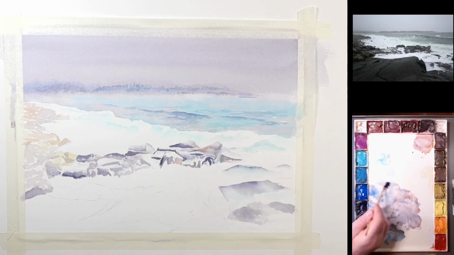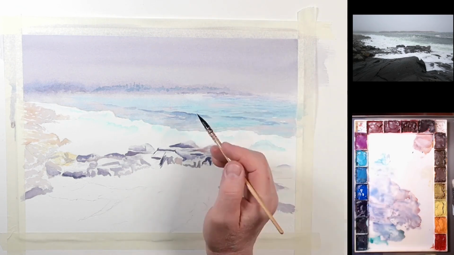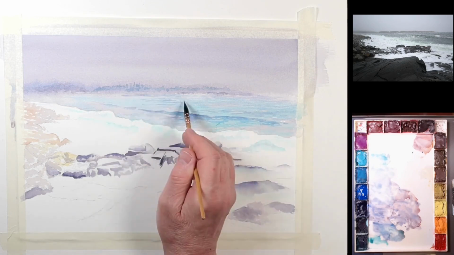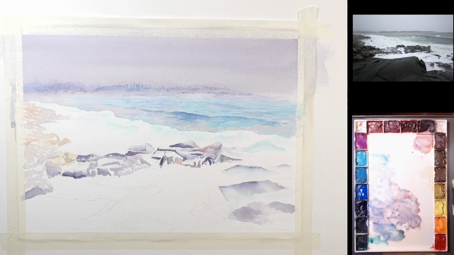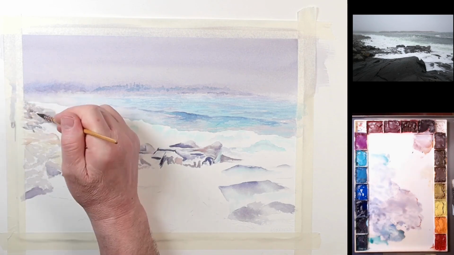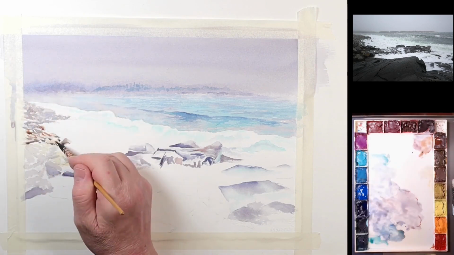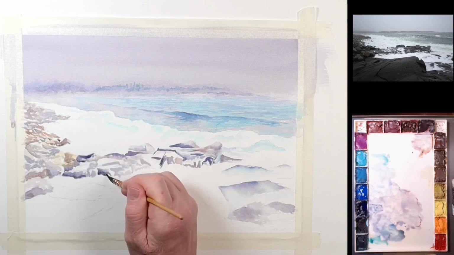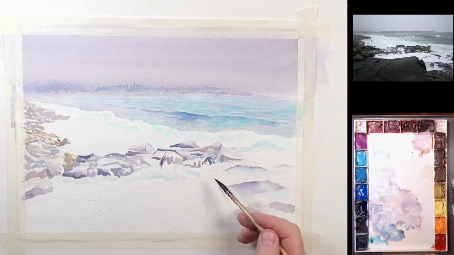Now I'm just going into the distant water, and as you may notice, I actually got my new brushes while this painting was underway. So I'm just giving them a try here also, and very much enjoy the standard watercolor mops. Redefining the shapes as I go. Let's stop and take a look and see what we have.